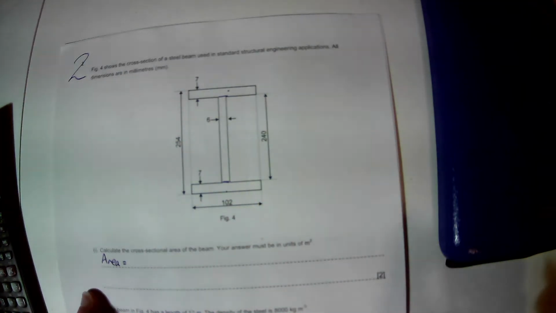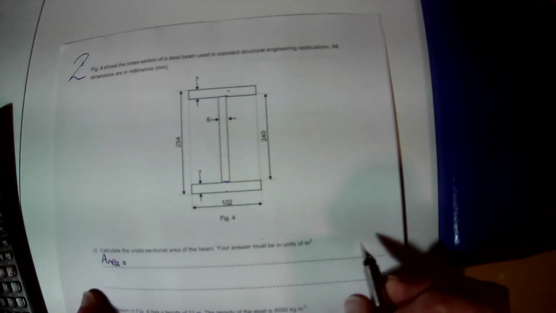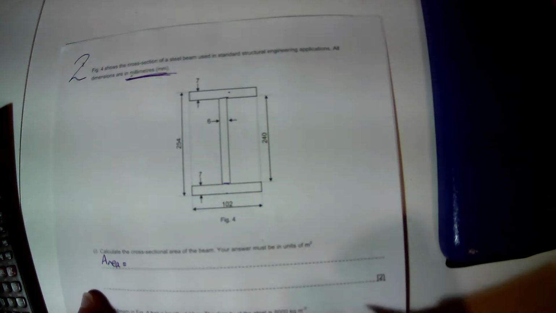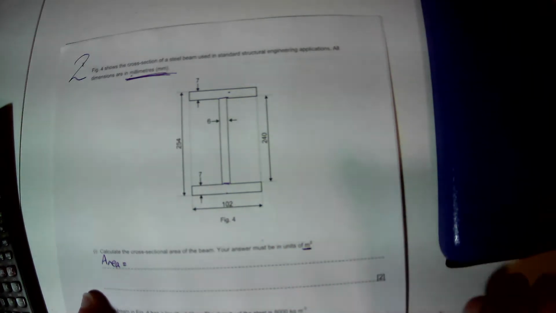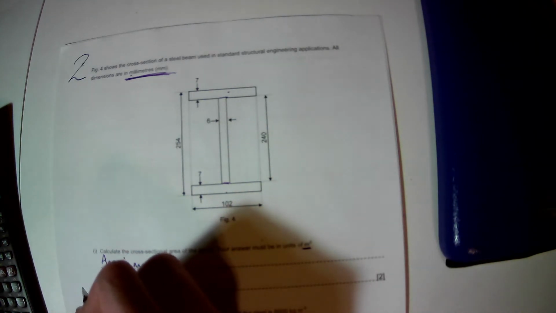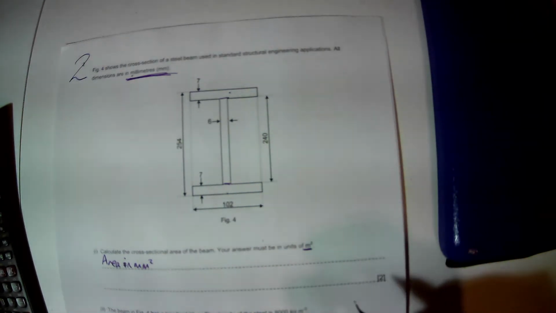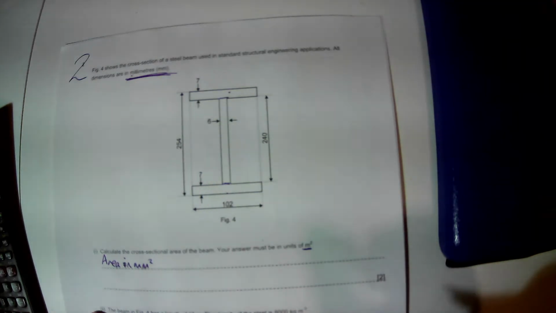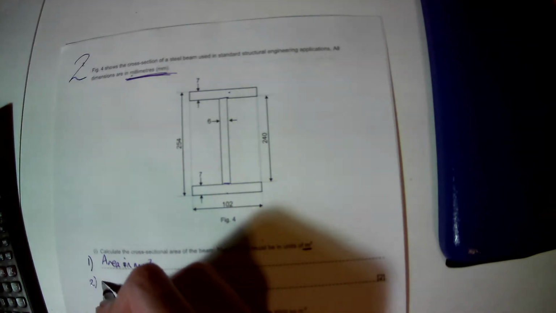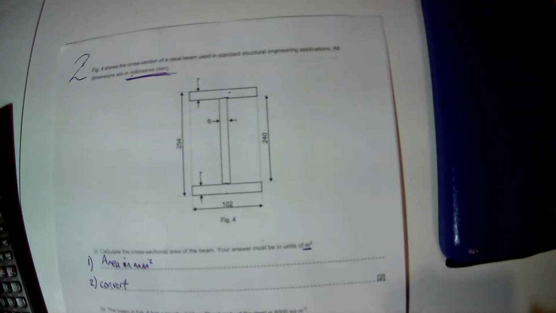Now this is only 2 marks. We need to see, for 1 mark that seems quite easy. We need to read the whole question. It mentions up here that dimensions are in millimeters. It mentions here that the units must be in meters squared. So we are going to first need to find our area in millimeters squared, and then we need to convert, or we convert first. Converting first will give us lots of zeros to deal with. It might be easy to convert second. So my first step, area. My second step is convert units.